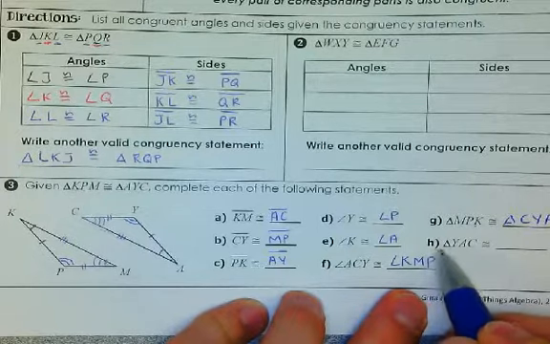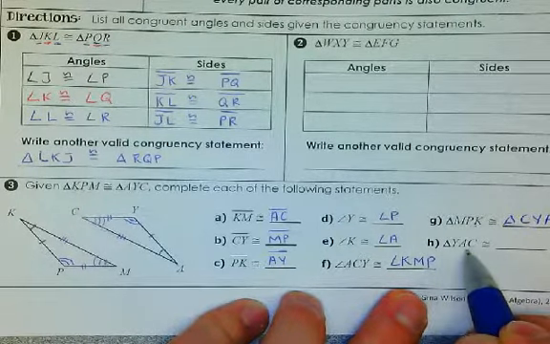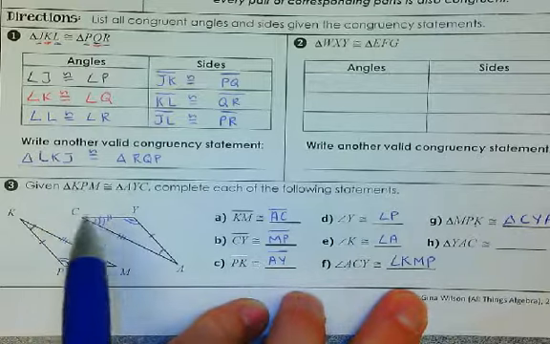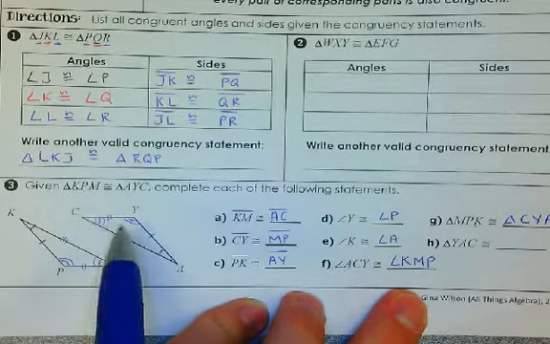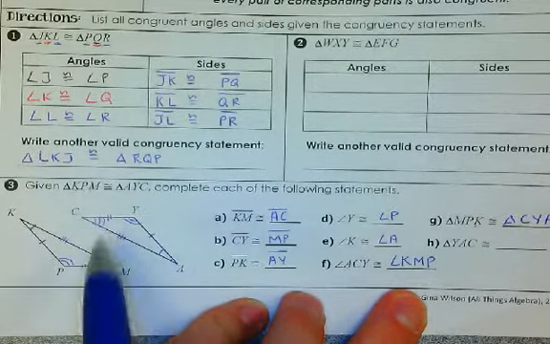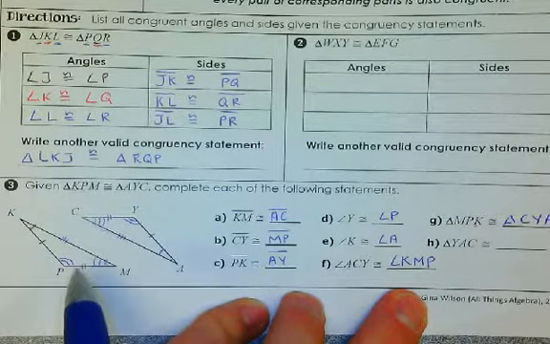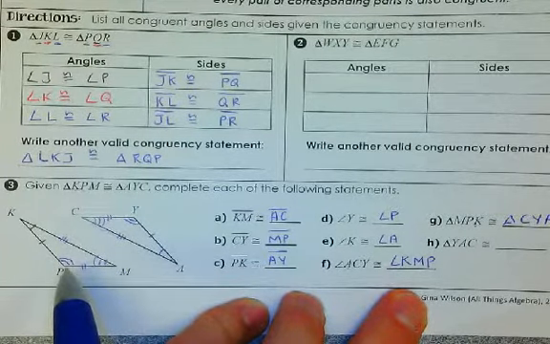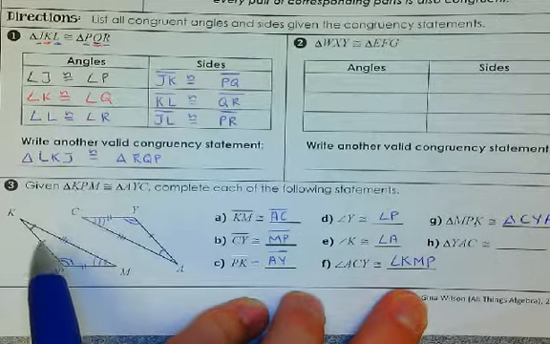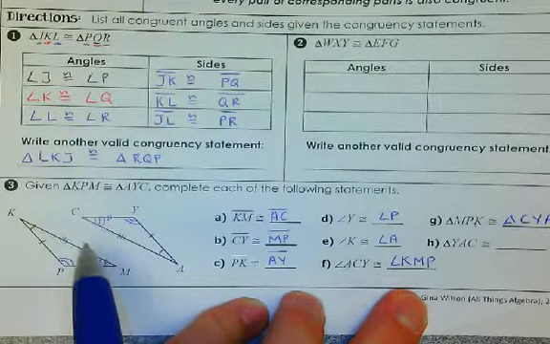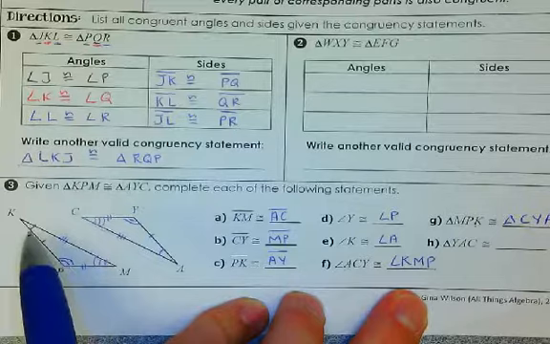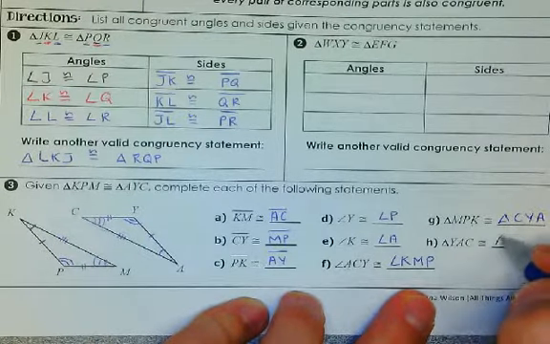We're going to do the same thing for H. So the triangle YAC is congruent to what? Here's YAC, so we went 2, 1, 3. On this one, we're going to start at P, that has 2, go to K, which has 1, and then M. So P, K, M.